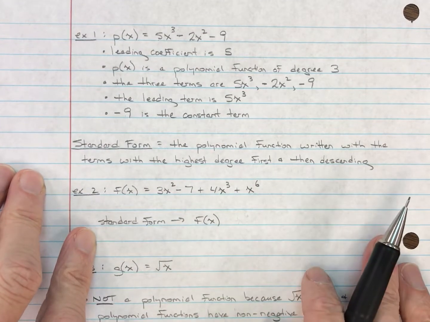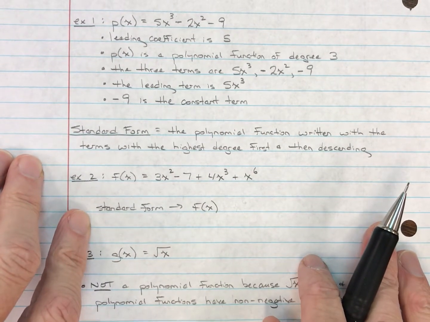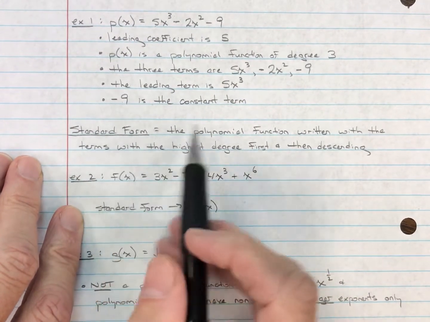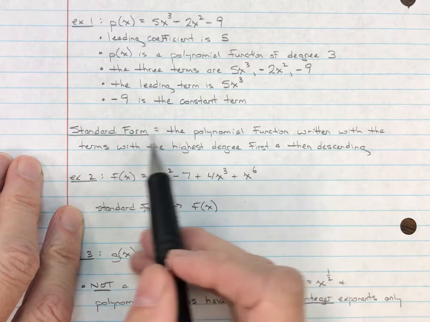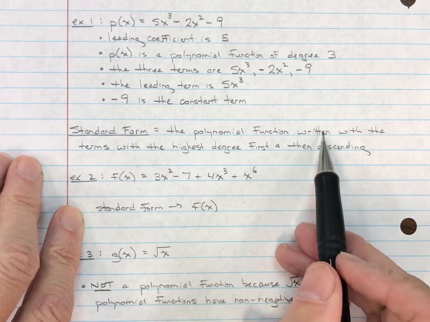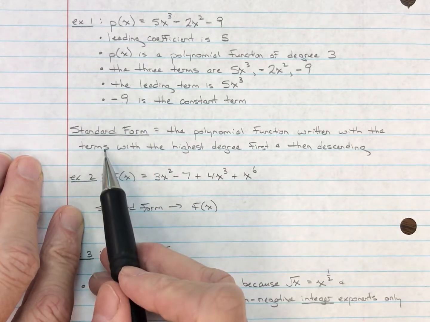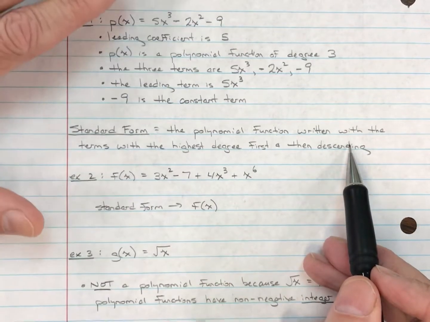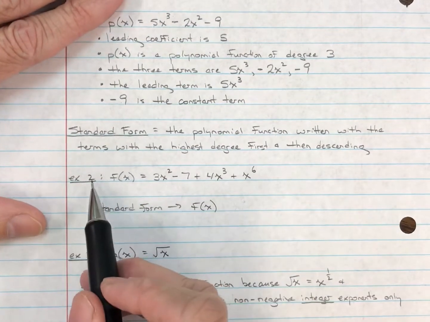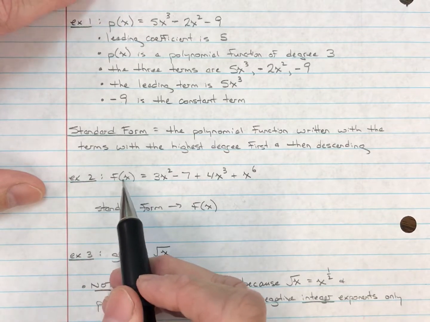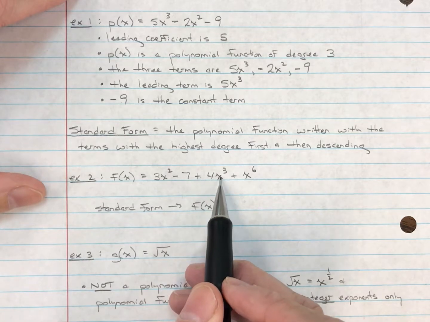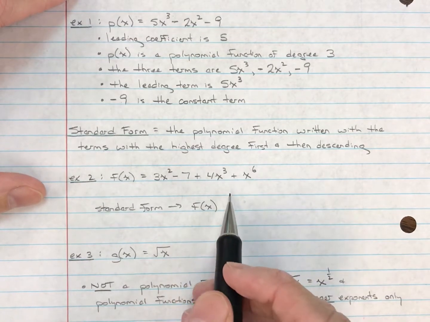Okay, nice time to point out another thing with polynomials: polynomials written in standard form. The polynomial is in standard form when the polynomial function is written with the terms with the highest degree first and then descending. So here's an example, example 2. F of x is equal to 3x squared minus 7 plus 4x cubed plus x to the 6th.